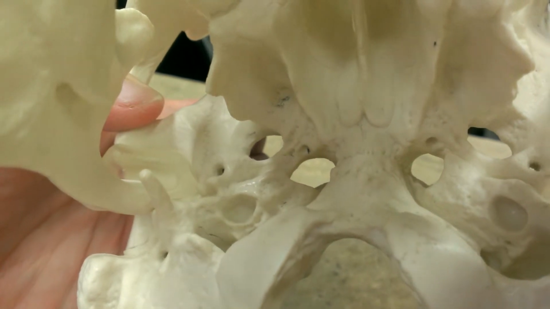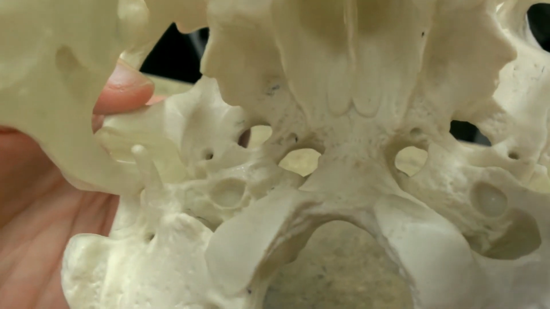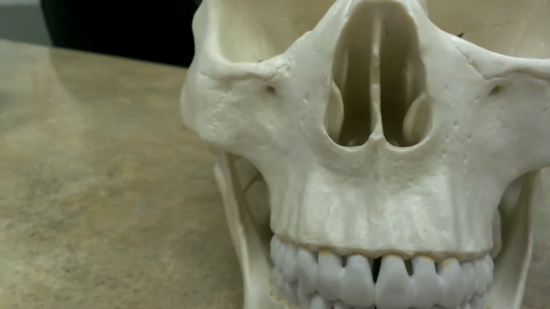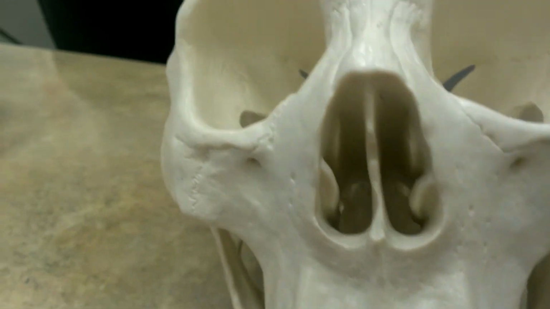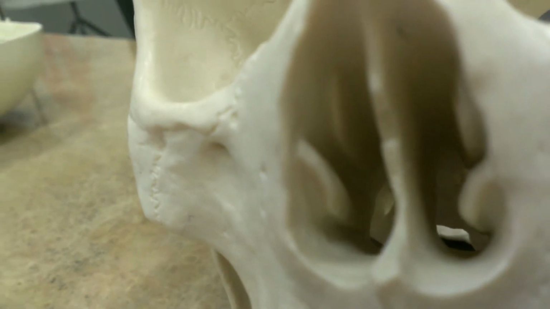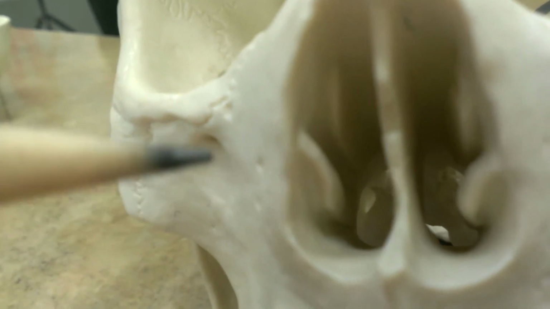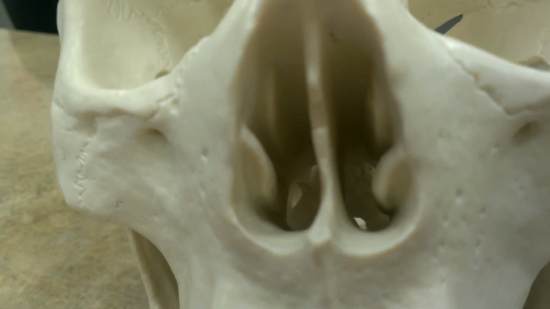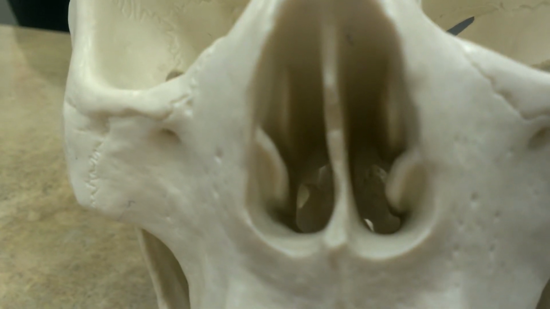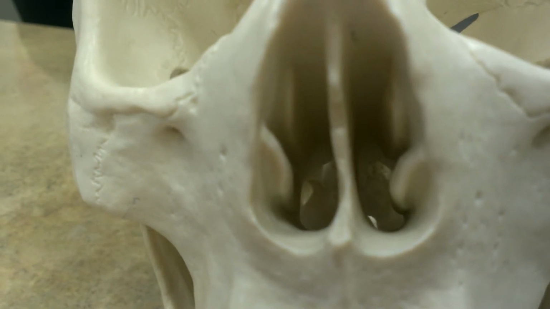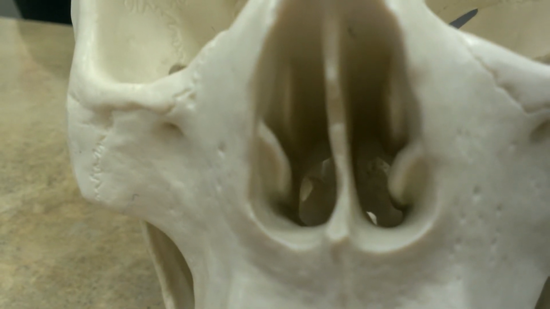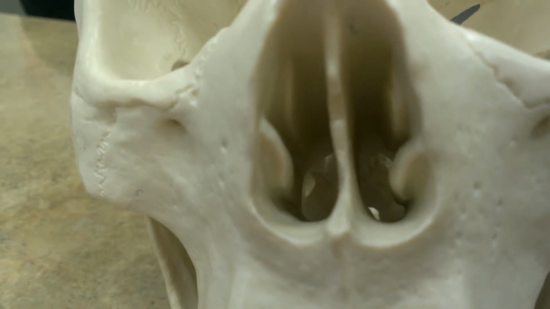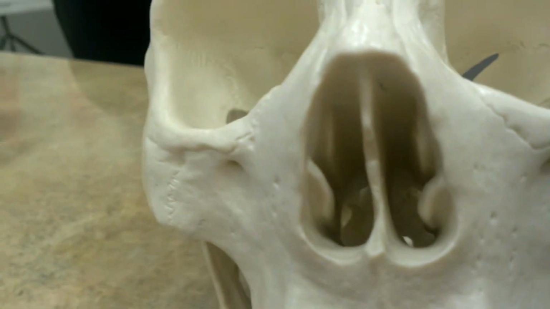Okay, then inside the nasal opening, you'll see on the sides of the nasal cavity some scrolls of bone. The lowest ones are called the inferior nasal conchae. These are separate bones by themselves. What they do is cause the air to swirl around inside the nose to allow it to get warmed up before very cold air goes into your lungs, or cooled down before very hot air goes into your lungs. Okay?